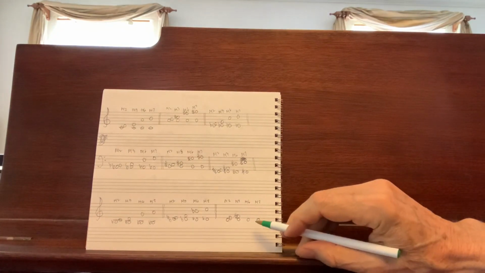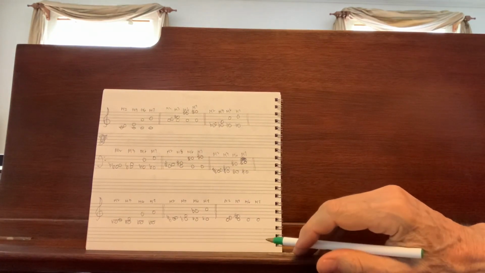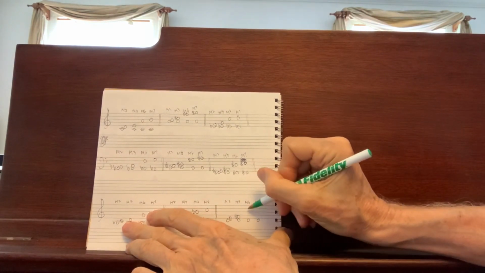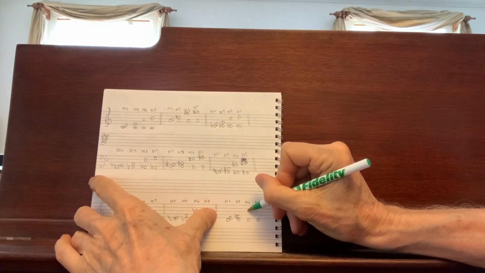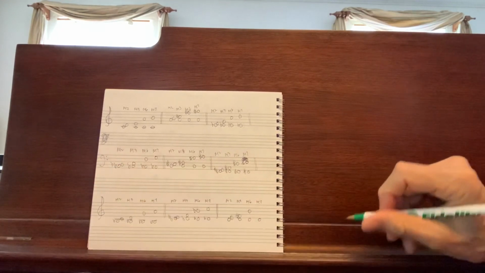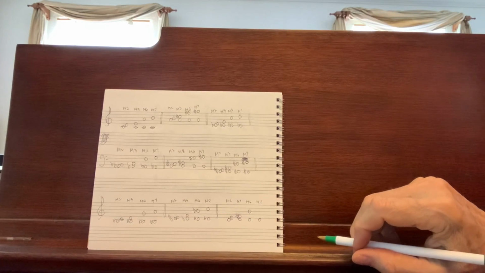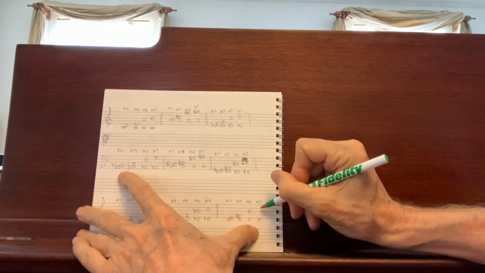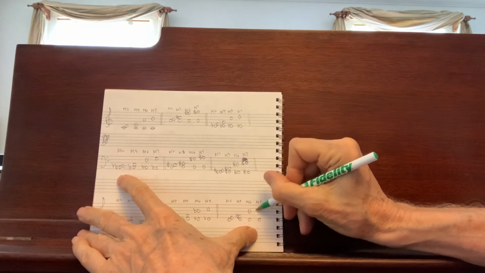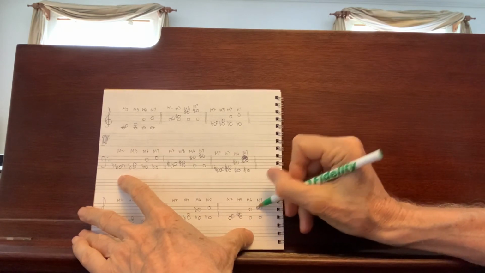What's a major sixth above D? What's the sixth note of the D scale? B. Easy. This is so easy if you know the scales. And what's a major seventh above D? C sharp. All you have to know is the scale. And you know all the stuff immediately.